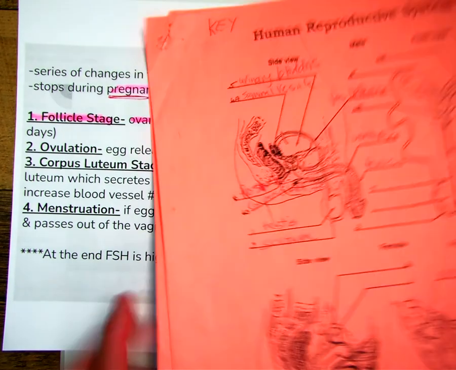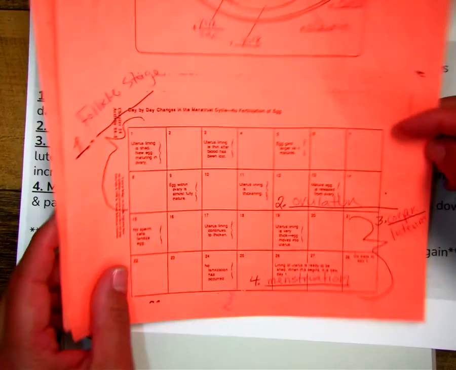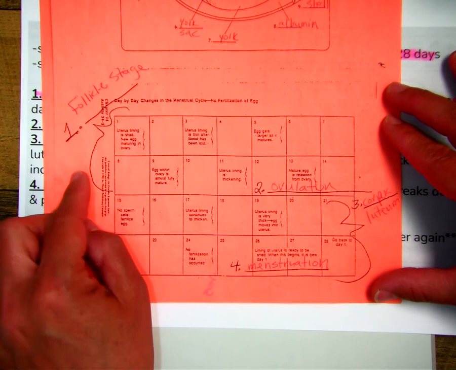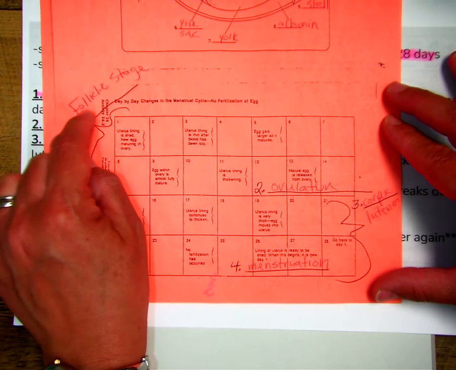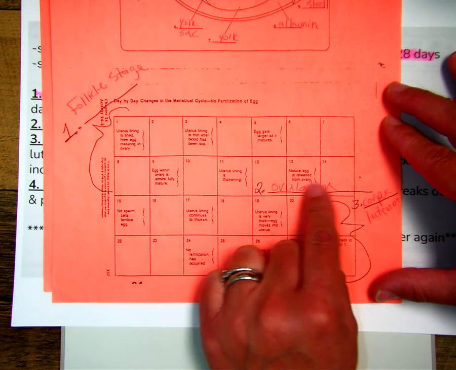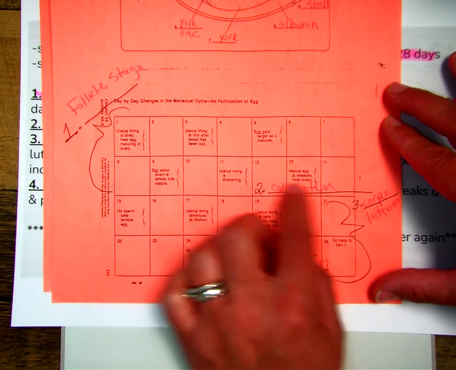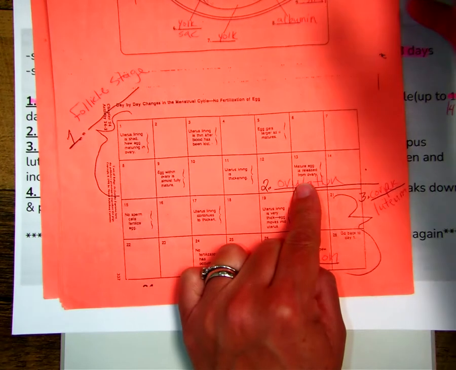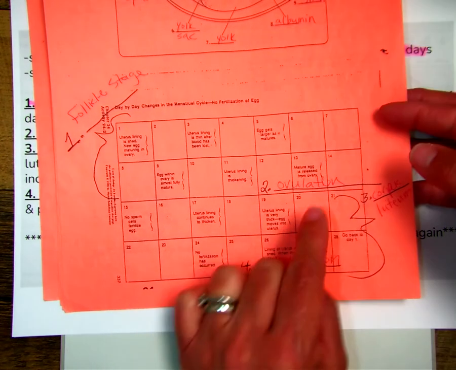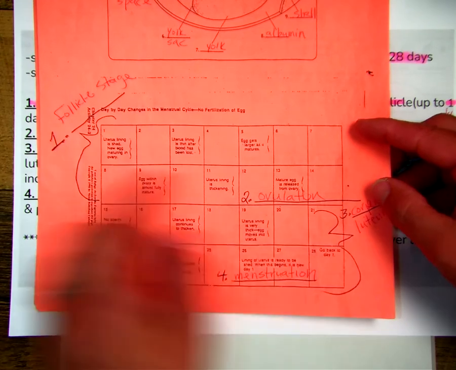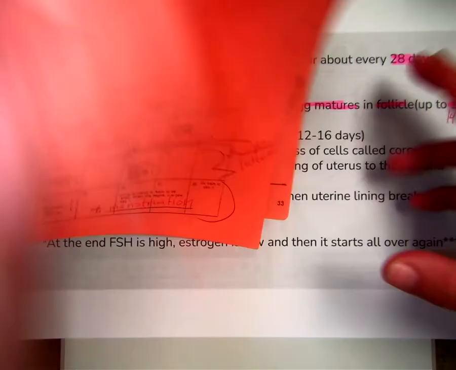All right, grab your picture packet. I'll have you do this at the same time. I like to label this while I do this. Here's an actual calendar. I have a little bracket around this. So write number 1, follicle stage. So up to around, some people ovulate around day 12, day 13, day 14. They have little kits in the store you can buy because your body temperature changes. So you can kind of check it to know when you're ovulating. People that are having a hard time getting pregnant are trying to make sure they know their cycle and when they ovulate.